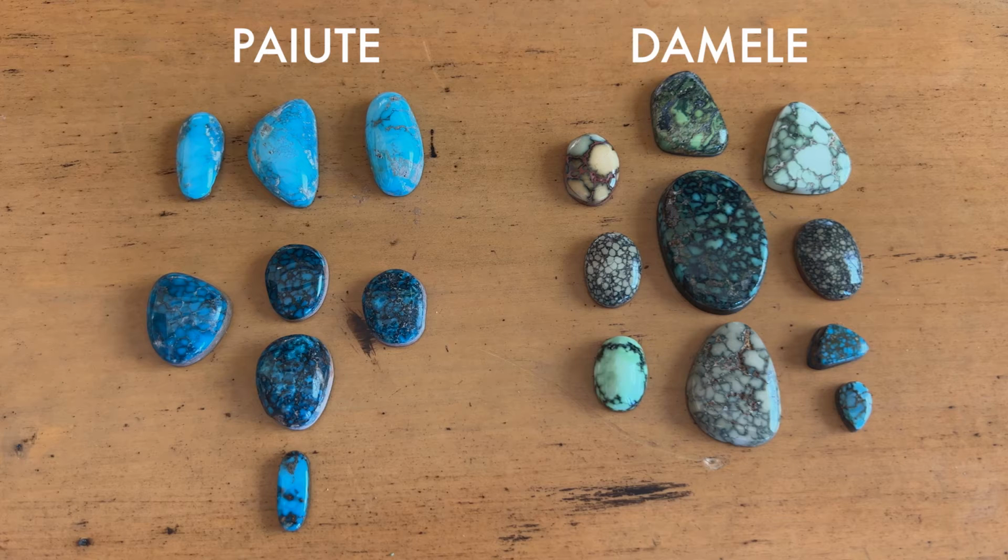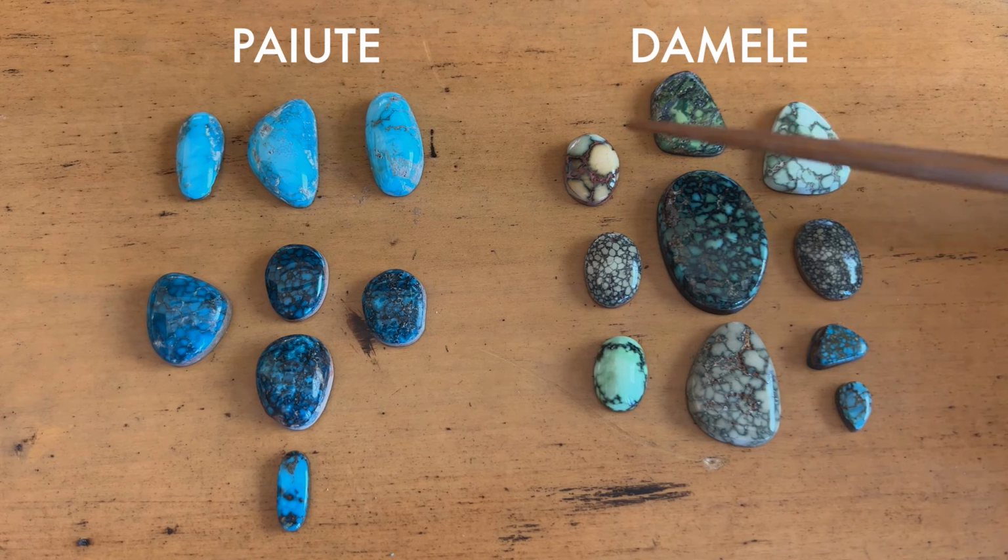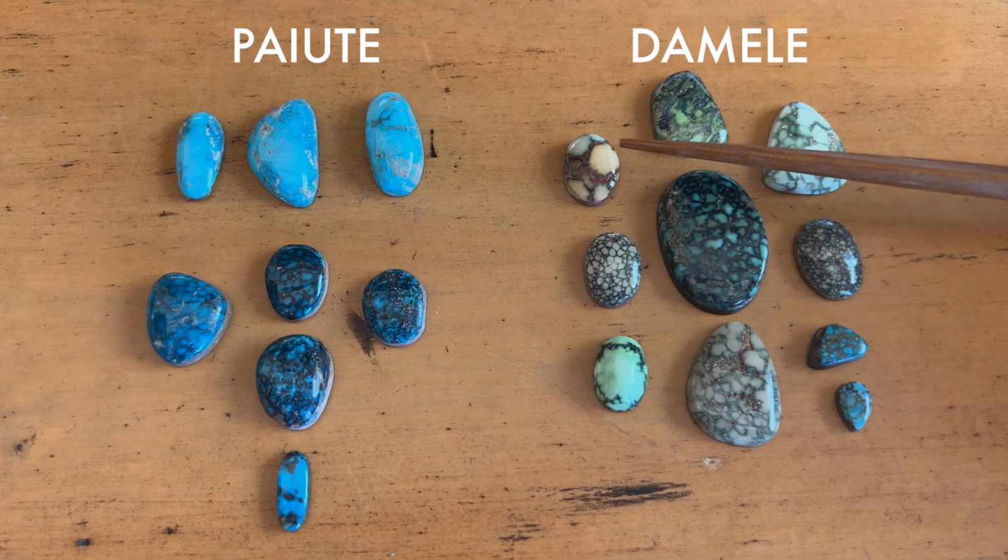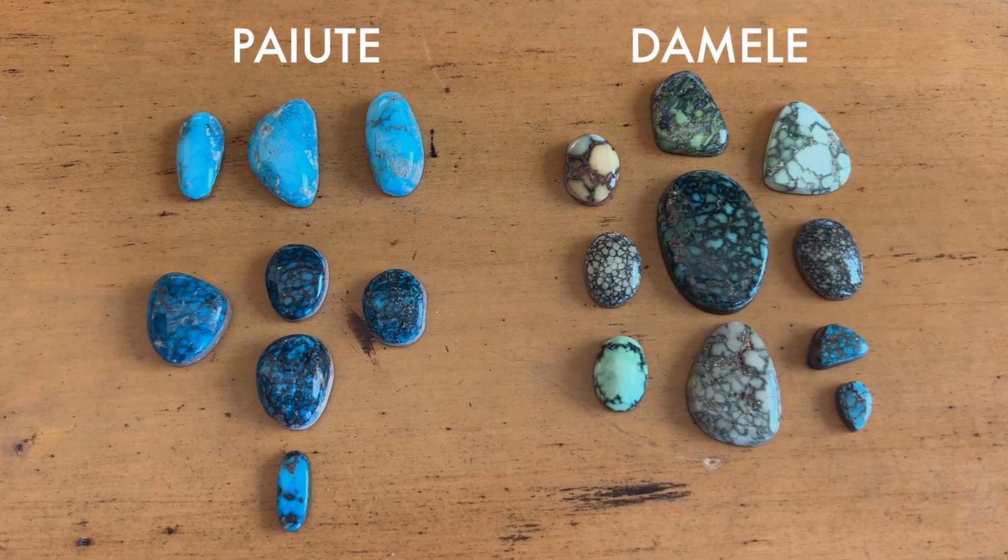But in contrast to a lot of mines, Dell is always considered turquoise. But if I look at a cab like that, I'm really hard-pressed to say, oh yeah, that's turquoise. But again, without testing, we can't really say for sure. Here, when we go over to Pyute, if you look at these cabs here on the top, I don't think we need too much testing for most people to say, oh yeah, that's turquoise. I don't know if they would necessarily say Pyute.